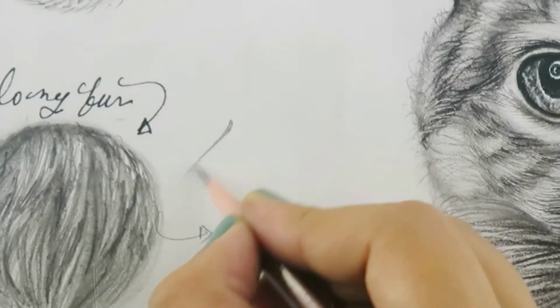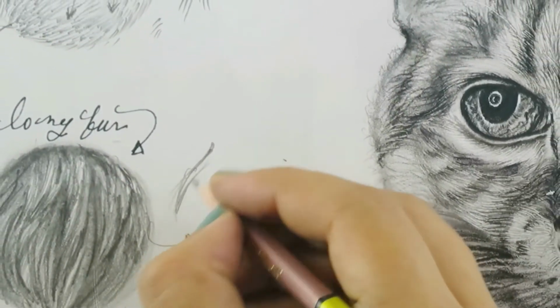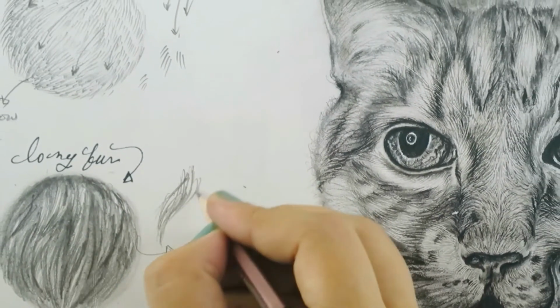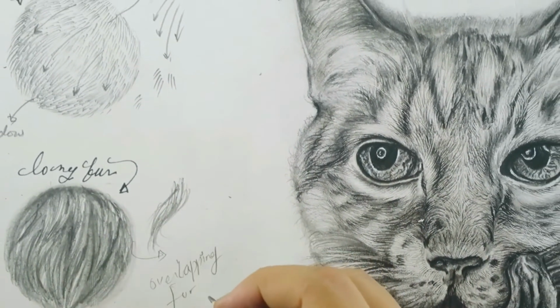Here is a small section of long fur, so I'm just showing you how you can draw it using irregular long strokes.